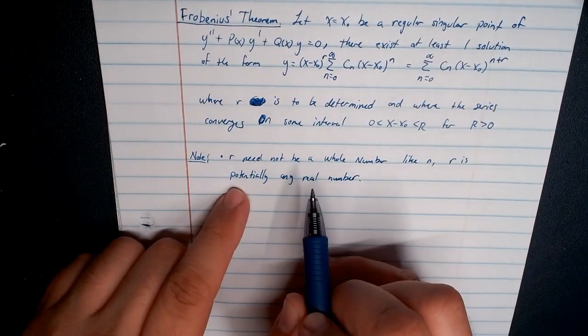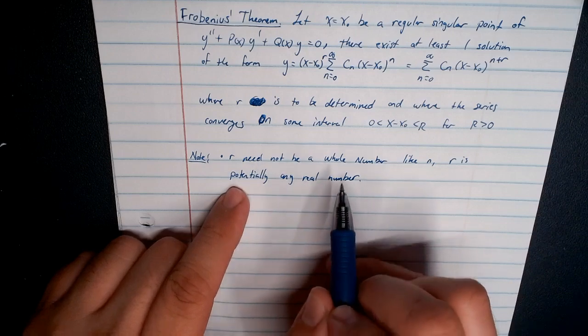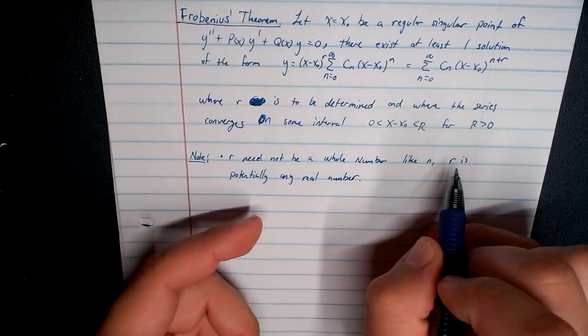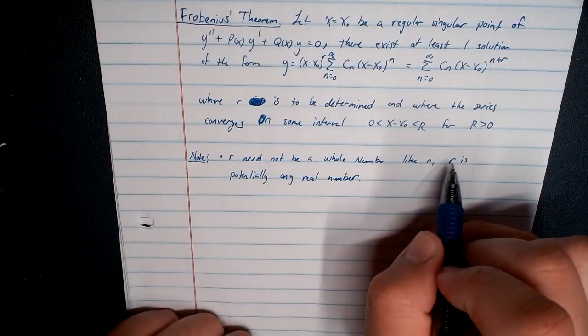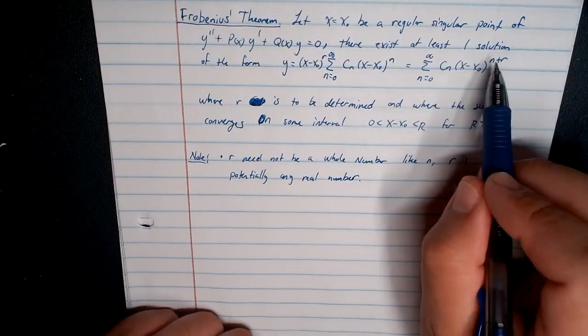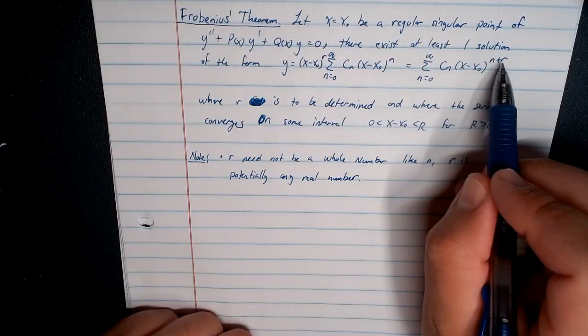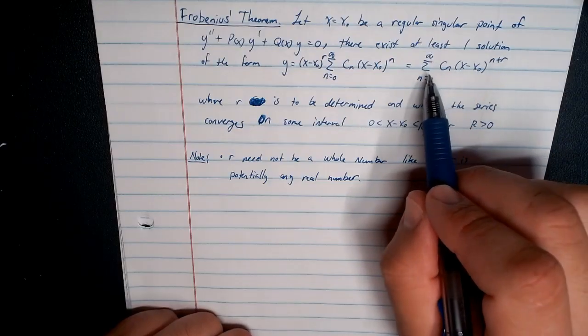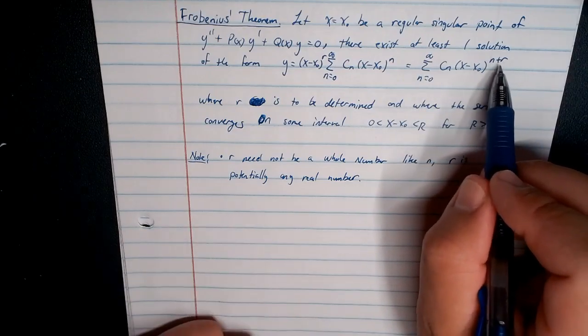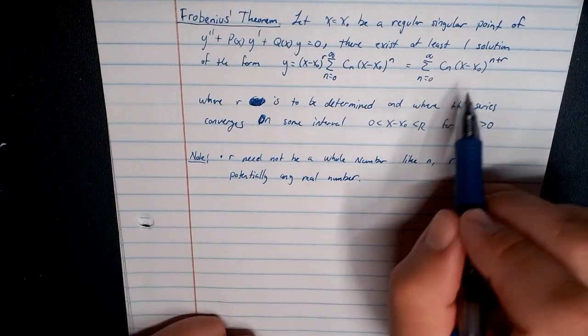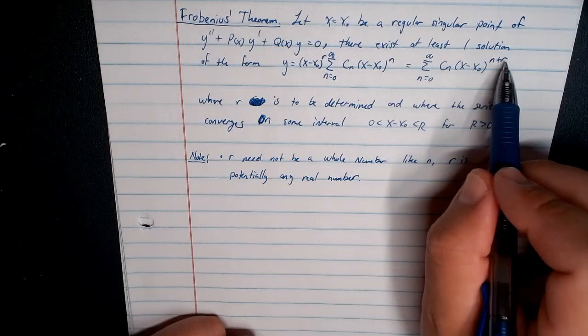Because R is potentially any real number, consider the different possibilities. If R is, let's say, 4, well then this would be n plus 4 right here. Instead of starting your polynomial at power 0, you would start at power 4. You cut off the first few terms. That's fine.